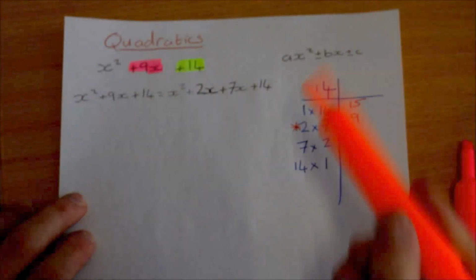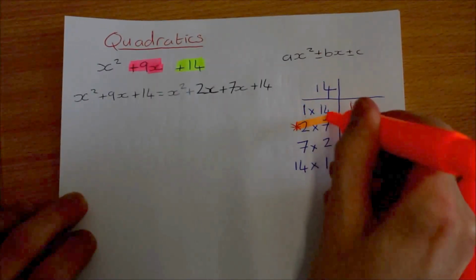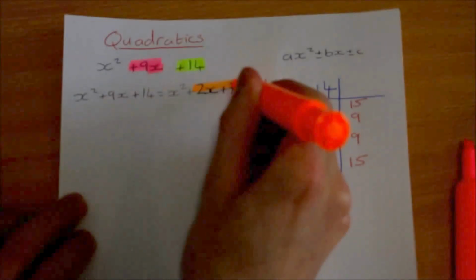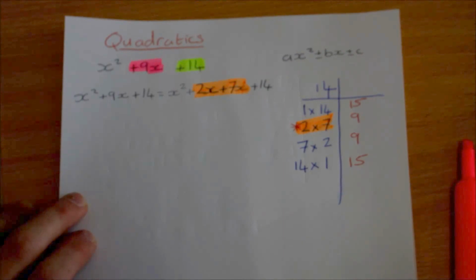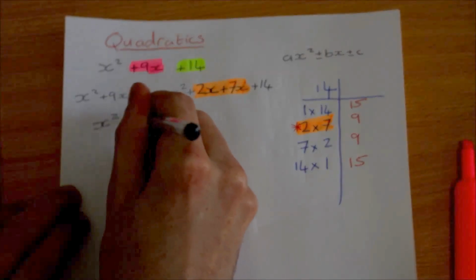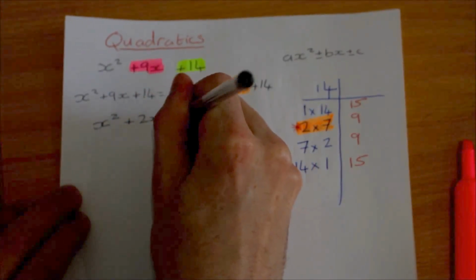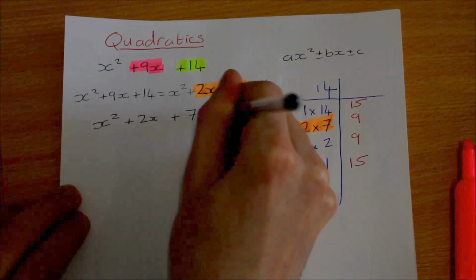And again, where am I getting those figures from? I'm getting them from here. Okay, so now we have a new equation. Our new equation is x squared plus 2x plus 7x plus 14.